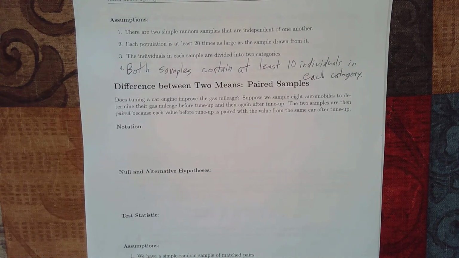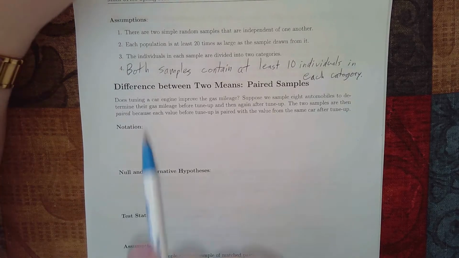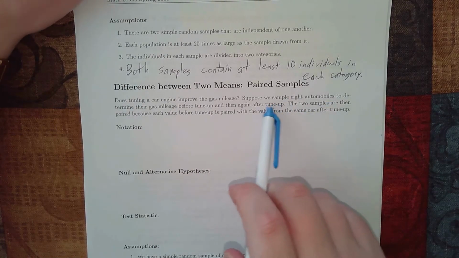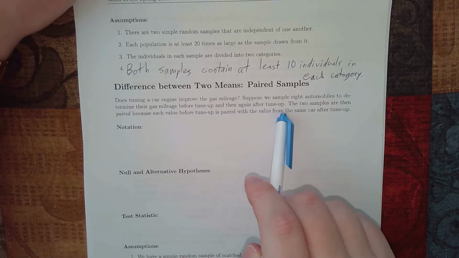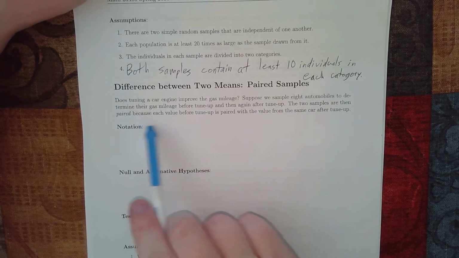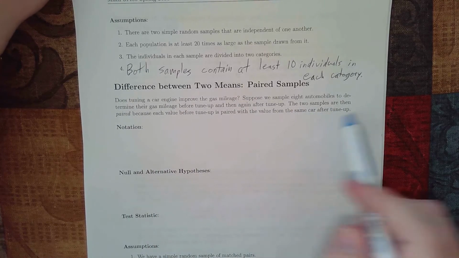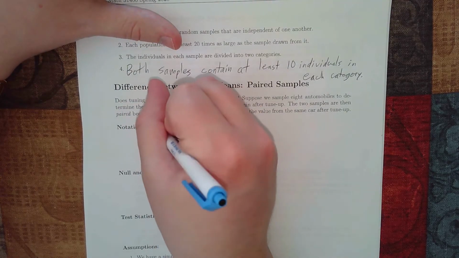All right, so our last type of two-sample hypothesis we might have is for paired samples. So we want to know, does tuning a car engine improve the gas mileage? So suppose we sampled 8 automobiles to determine their gas mileage before a tune-up and then again after the tune-up. The samples are then paired because every value from before the tune-up is paired with the same car after the tune-up. So some notation for us, we're going to have d bar.